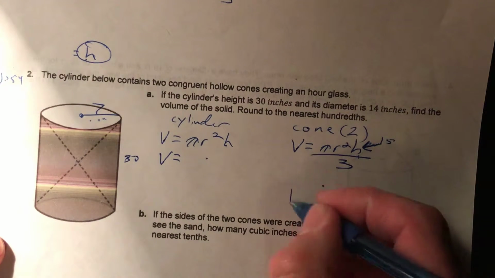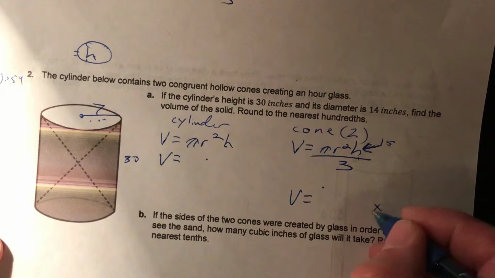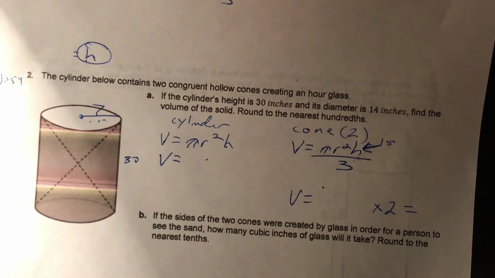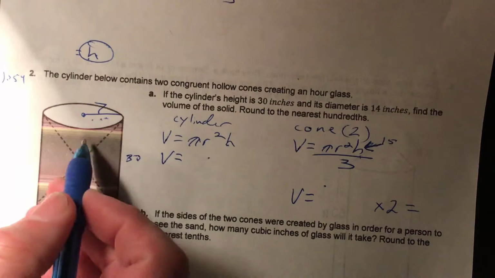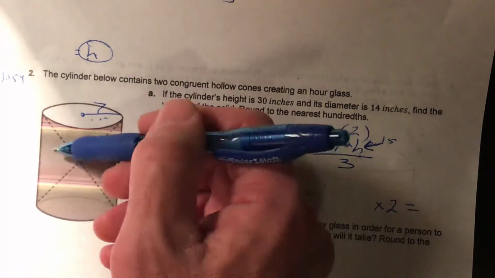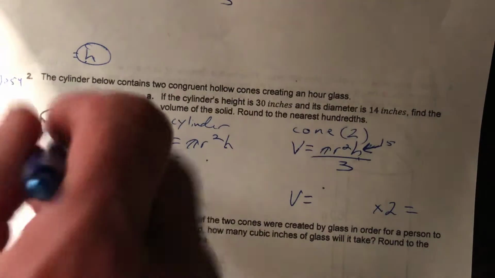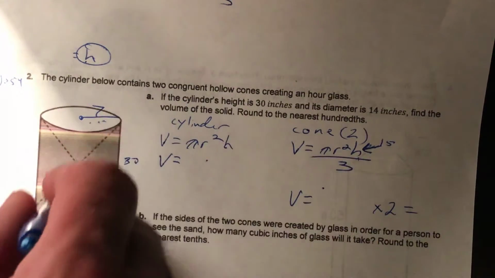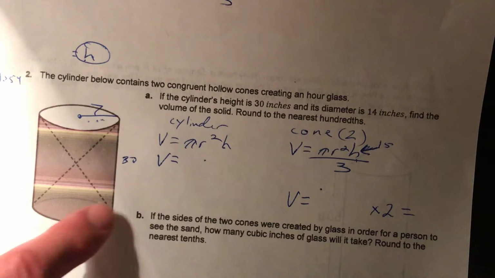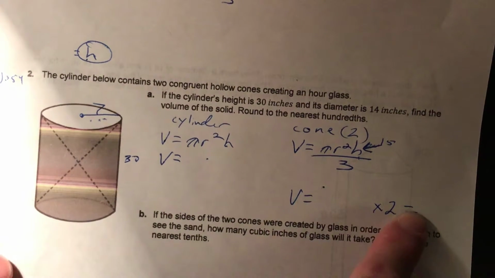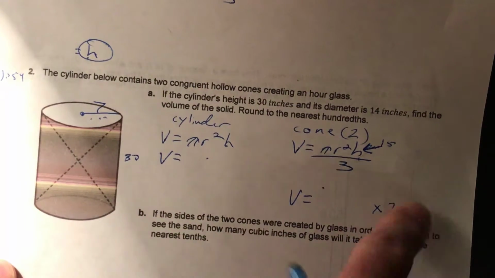So once you find the volume, you're going to multiply that by 2, because there are 2 cones, and then you're going to subtract that, because these cones are hollow, and so the only thing that's solid is everything but the cone. So take the volume of the cylinder, subtract the 2 cones, and that gives you the total. So find the volume here, multiply this one by 2, and then do cylinder minus what you get there.